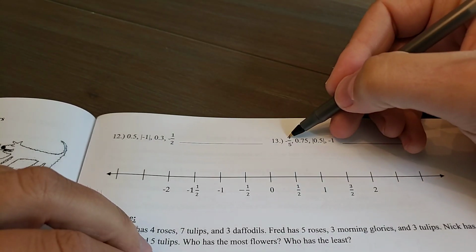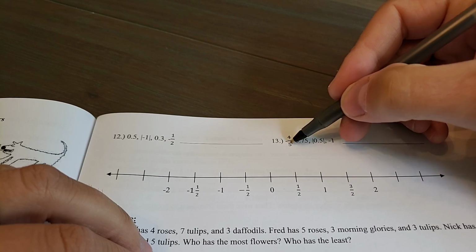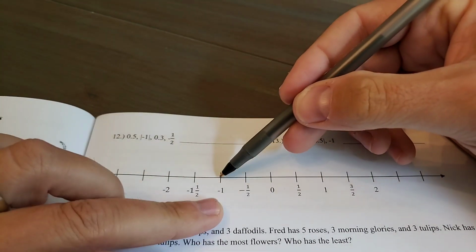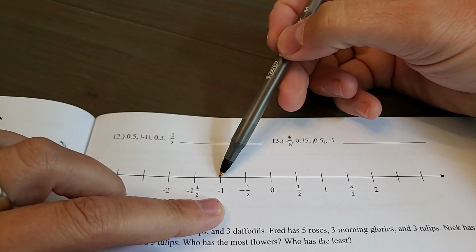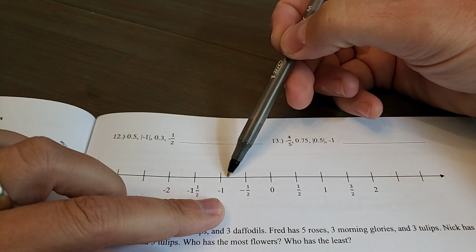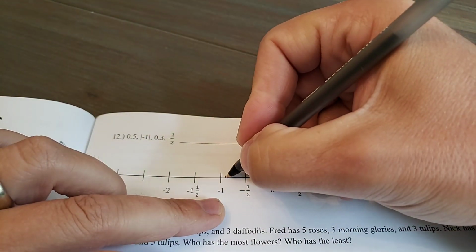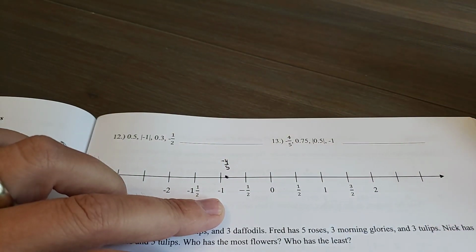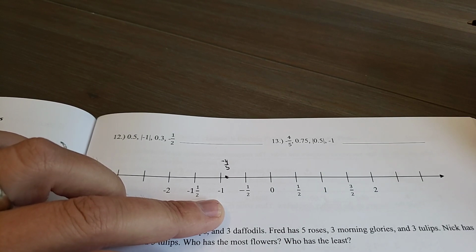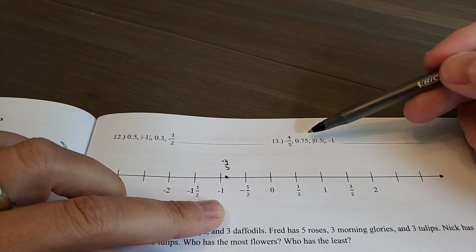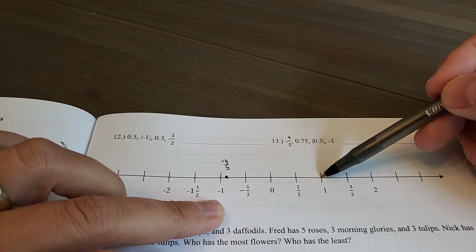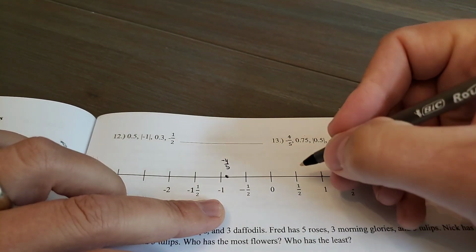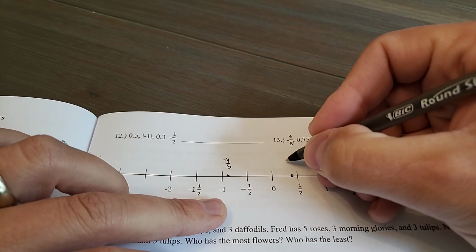So -4/5. I know -5/5 would be -1. That would be -5/5. -4/5 is not that negative whole yet. So I would say it's about here. Let's go with 75 hundredths. So that's almost a whole. That's almost 1. It's on the positive side. So let's put it right here.